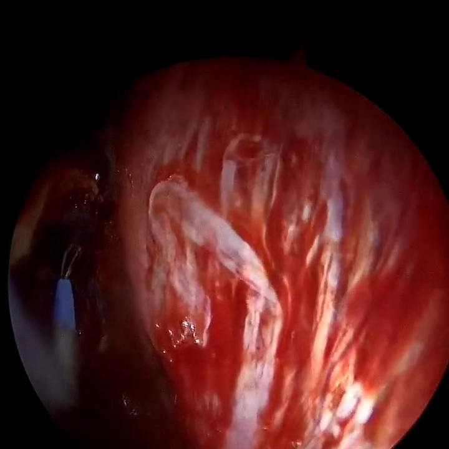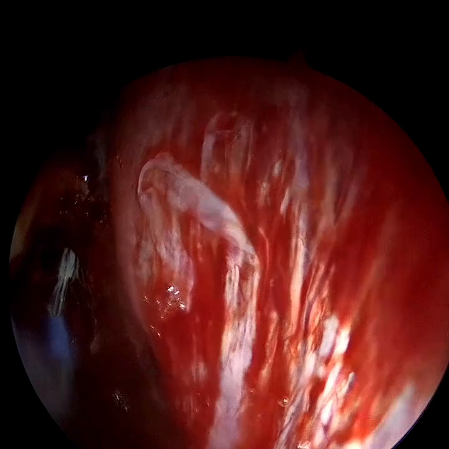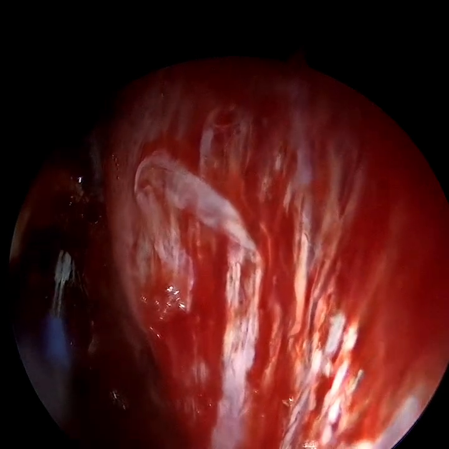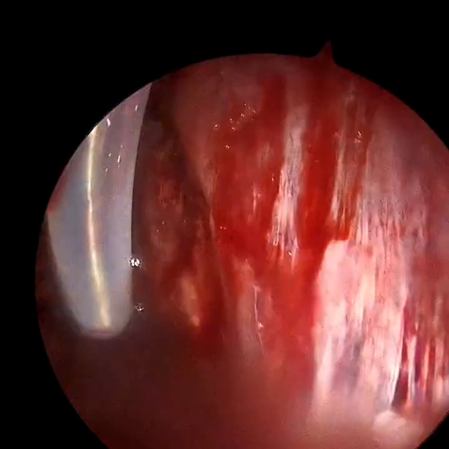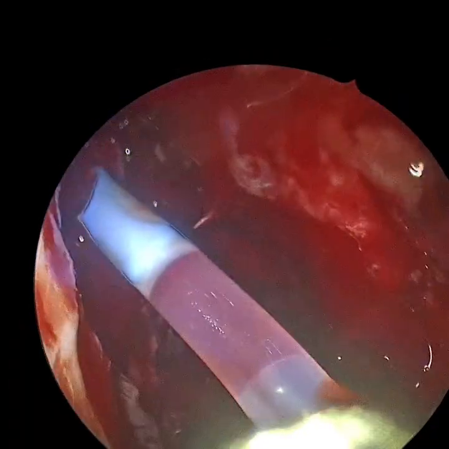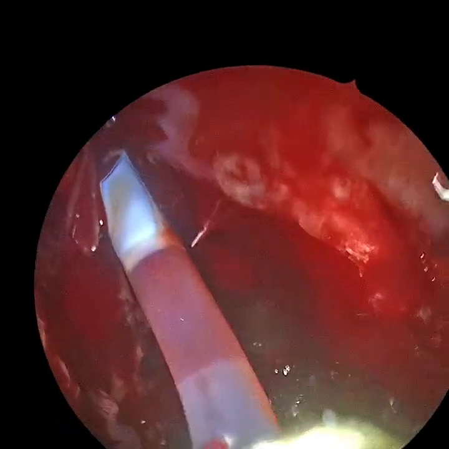So with the 70 degree scope, we are right into the frontal sinus, and then we place the stent here, and these stents will keep on releasing medications and keep this area pretty patent, and also keep the patient disease free for quite a number of times.